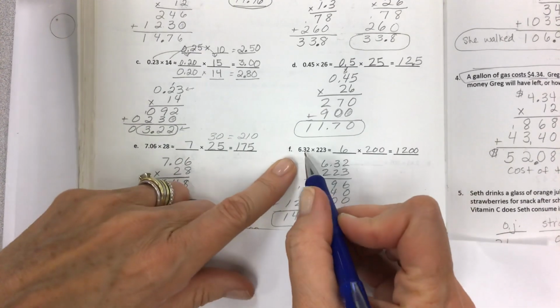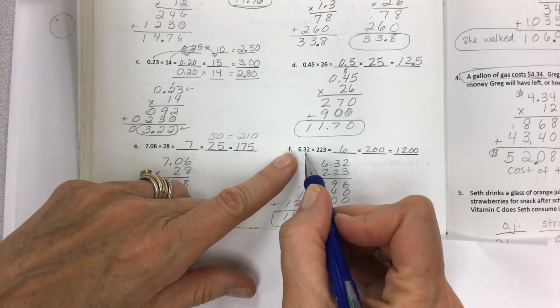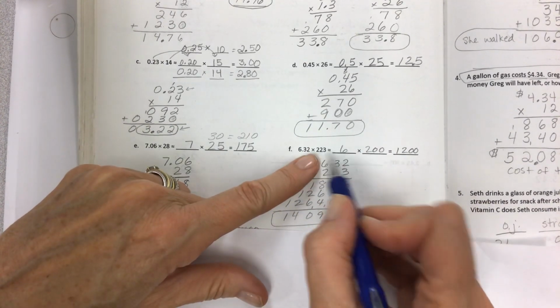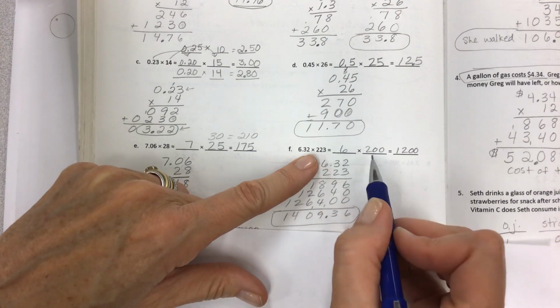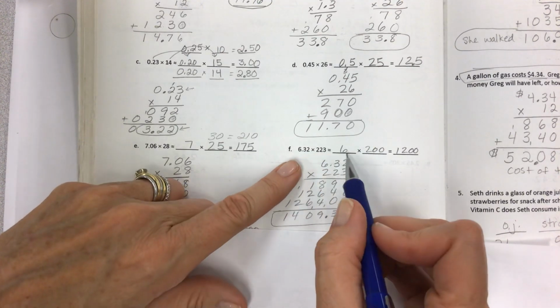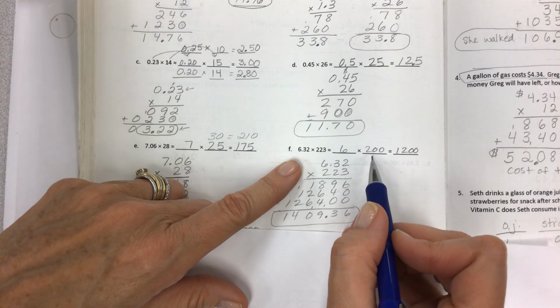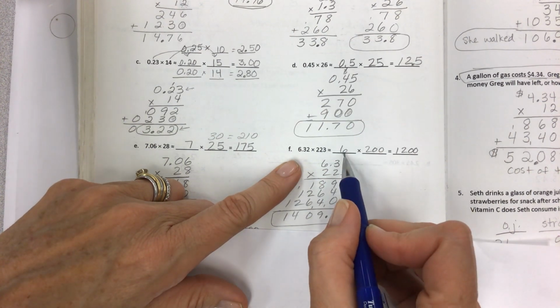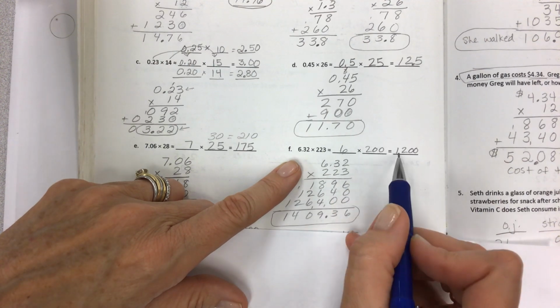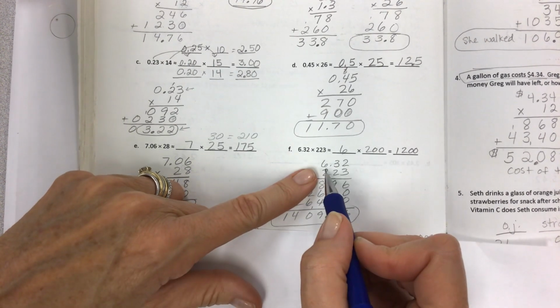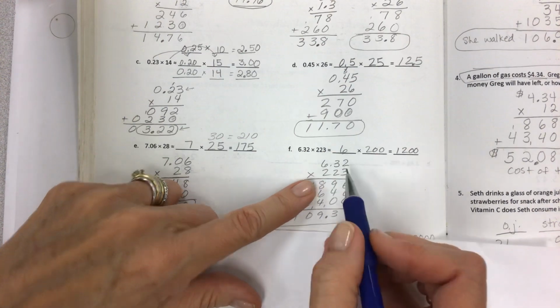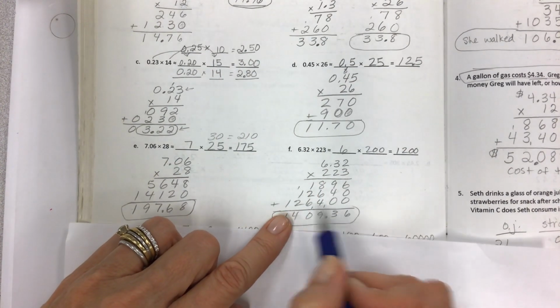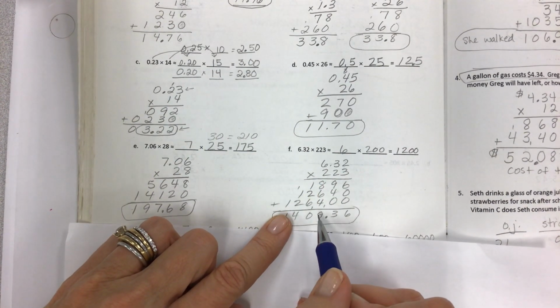Next one. Yeah, you could just drop that 0.32 right off. And if you go down to 200, you could go up to 250. It's totally up to you, whatever makes you happy. Both of those would be pretty easy to multiply by 6. So here we have 6 times 2 for 12 plus the 2 zeros. 6.32 times 223 means I'm going to have a 3-part partial product.